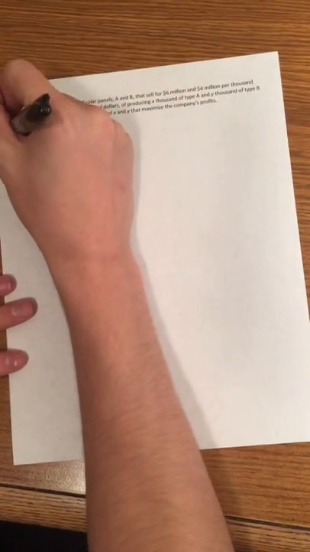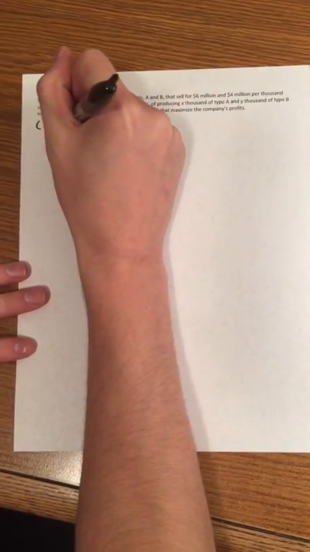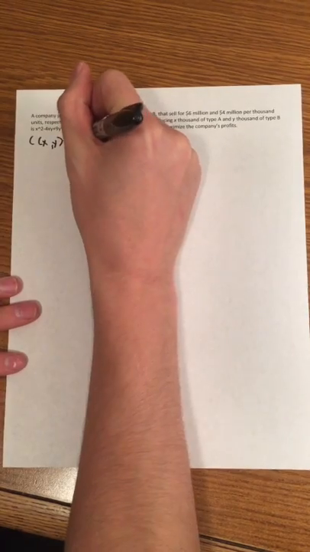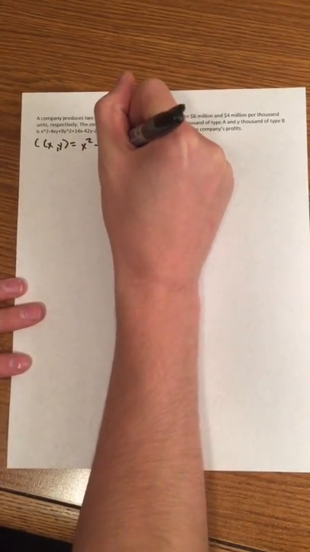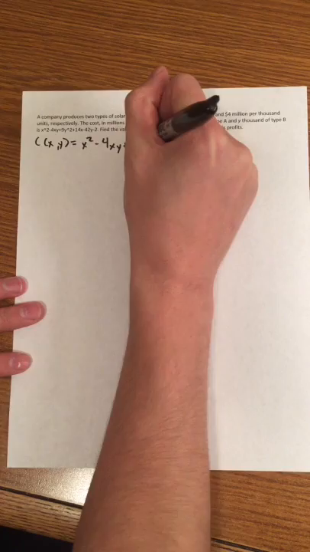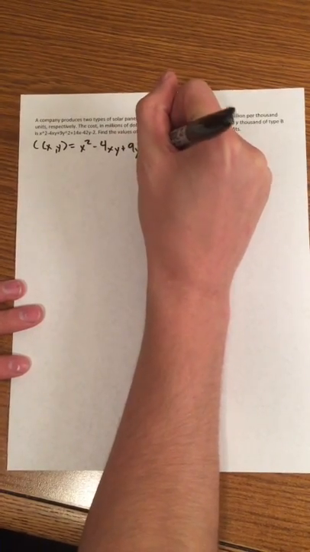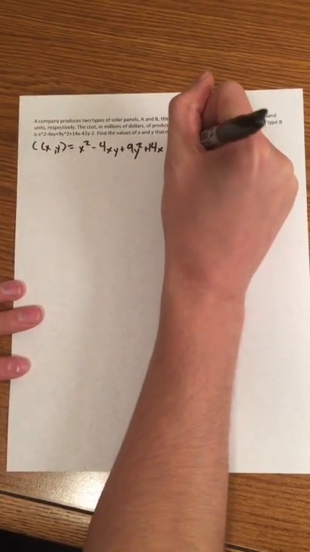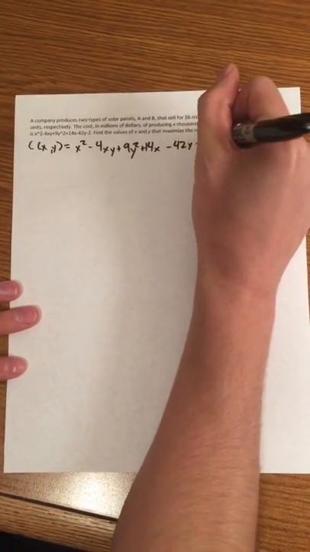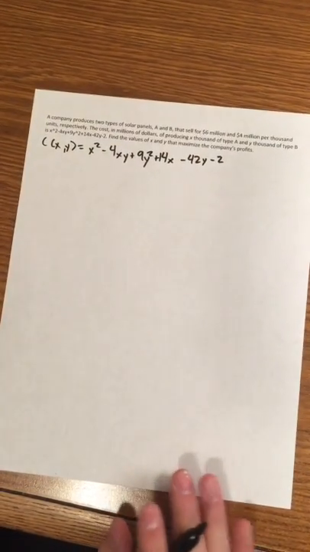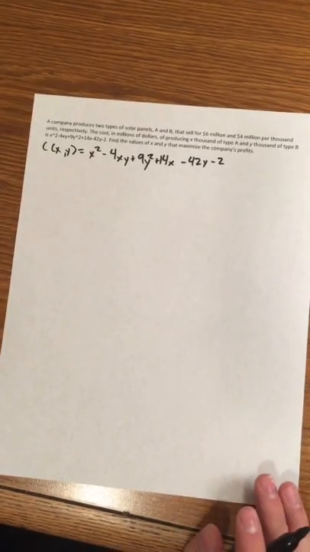All right, so we know that to find profit, we have to take the revenue minus the cost. And our problem already gives us the cost function. So C(x,y) equals x squared minus 4xy plus 9y squared plus 14x minus 42y minus 2. All right, so how do we find the revenue function is the question.